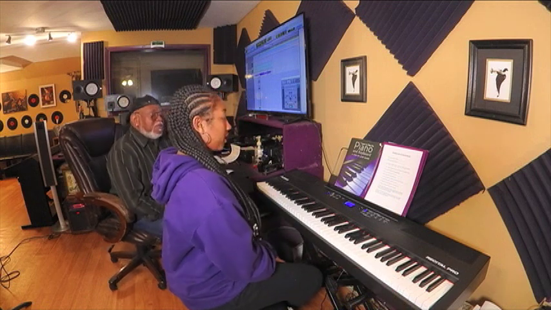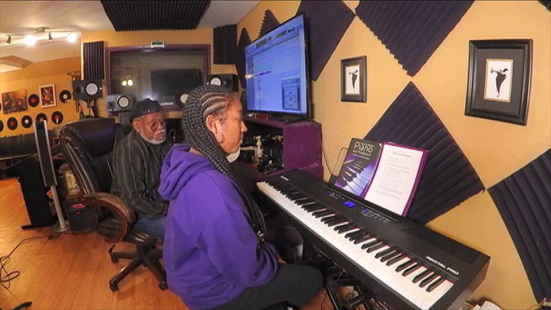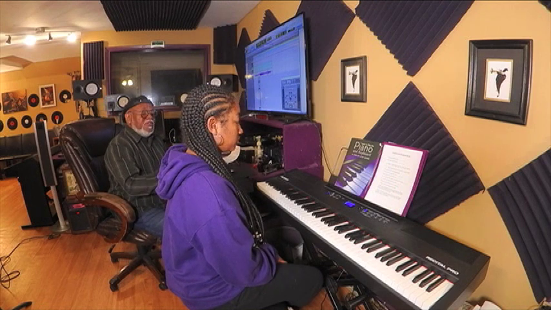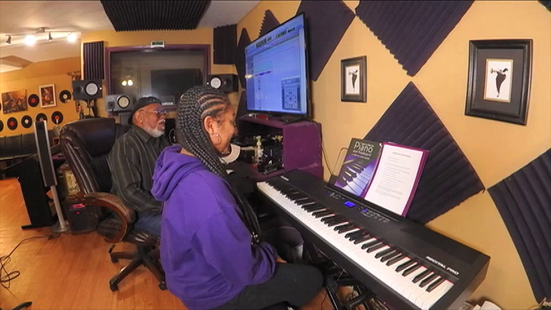And this is, by the way, a full-size keyboard. Keyboards do come in different sizes, but this is the full-size keyboard. So it has 52 white keys.